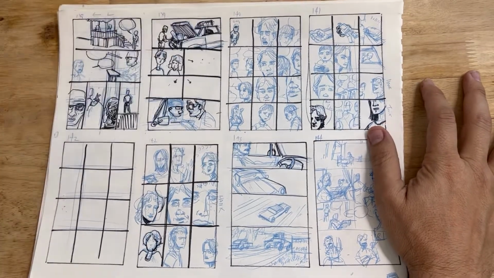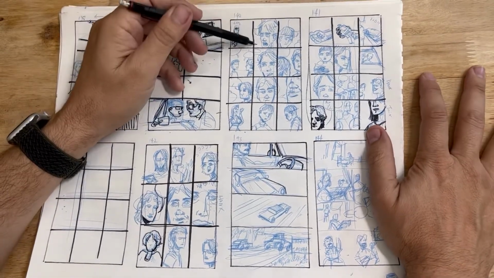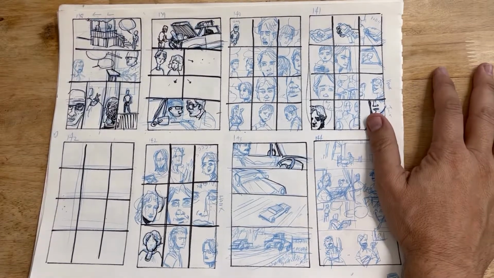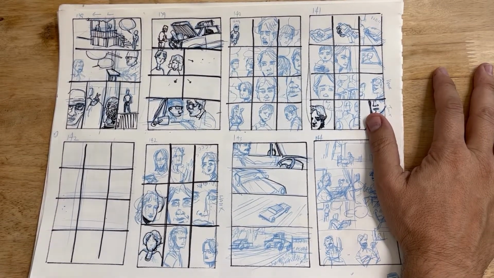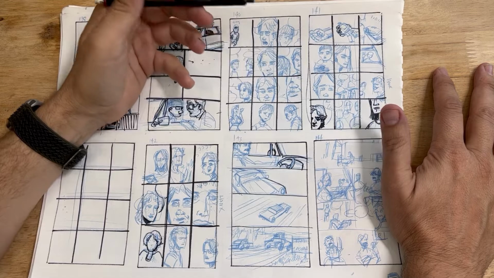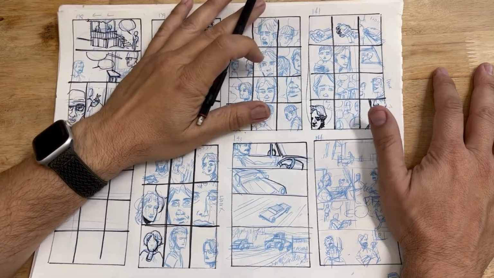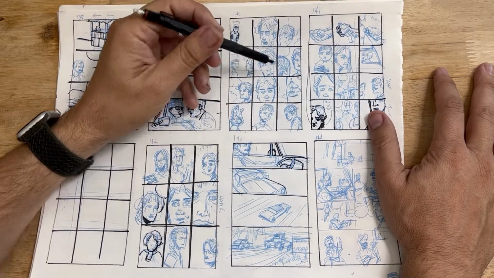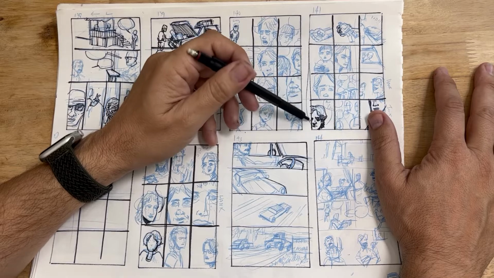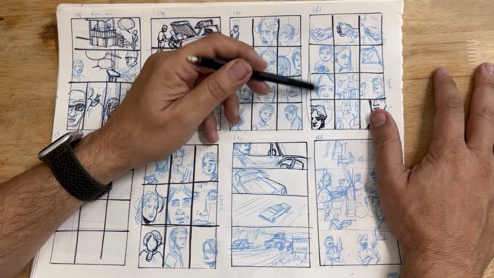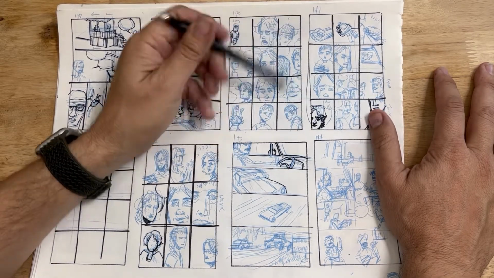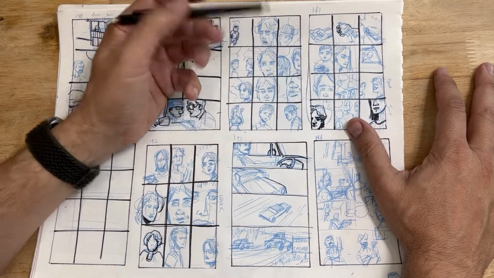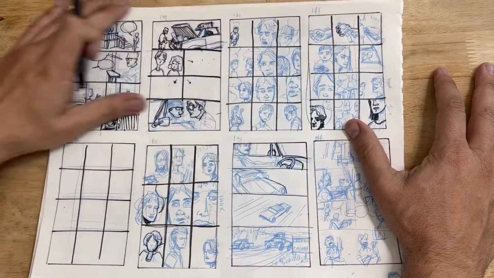And I have a couple options. Now, I use this non-repro blue here, and I did that because back in the day, if I wanted to use a Xerox, this wouldn't show up. I don't really need to do that now, but it works in that I can quickly sketch and then go with ink if I want to hone this down a bit. When I scan this, I can take out the blue layer if I want, or just keep it. But this is the book.